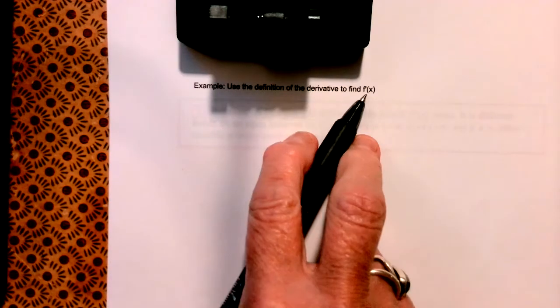Anyways, let's look at some more stuff here. Let's look at an example. Now this example, we actually saw some like this last time. But what I want to do is use the definition of the derivative to find f prime x.